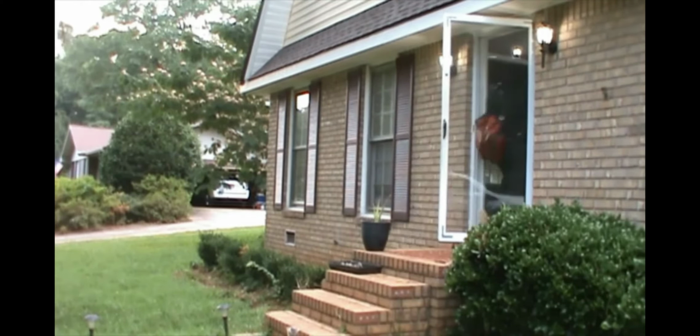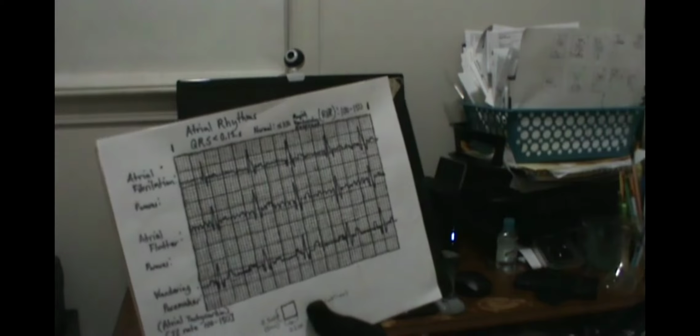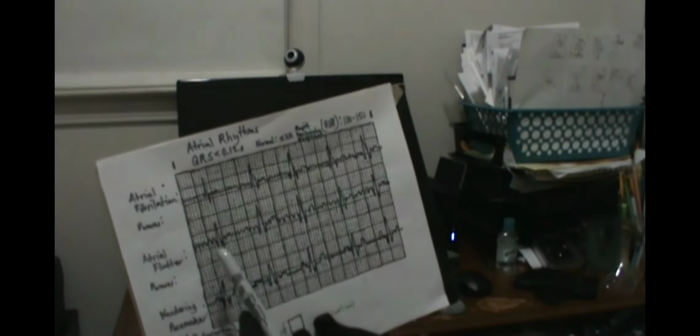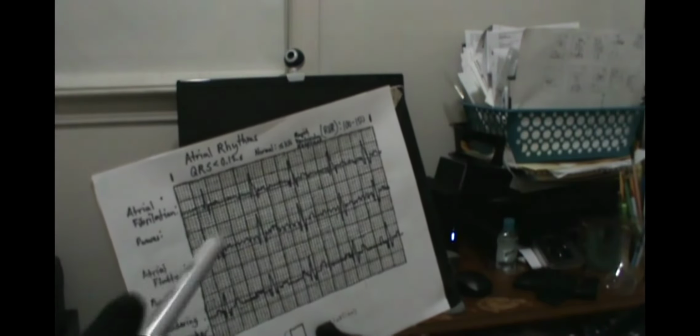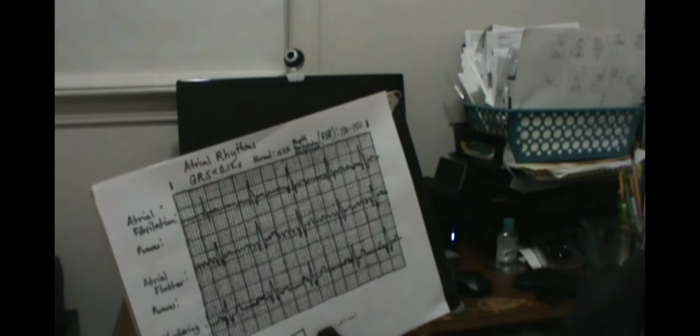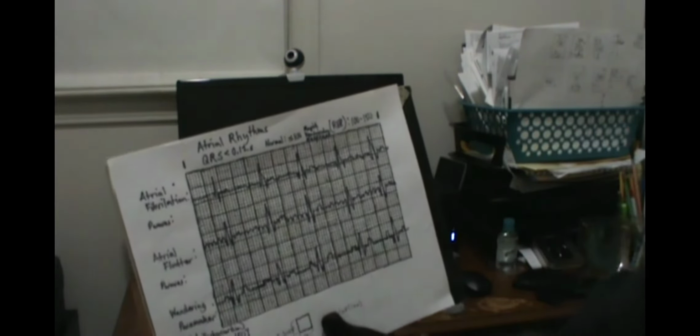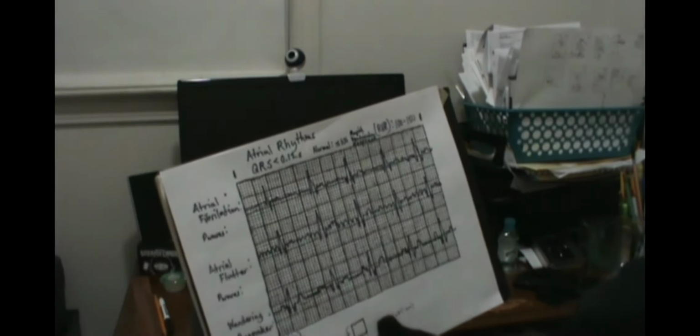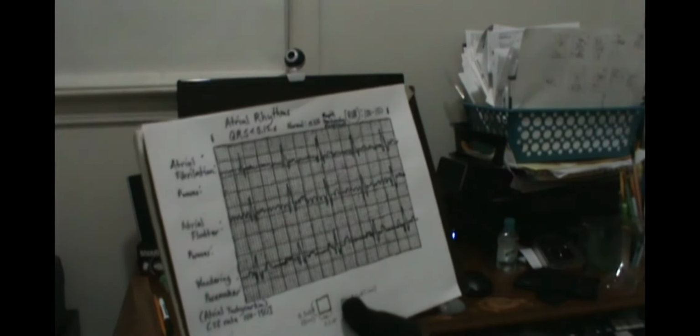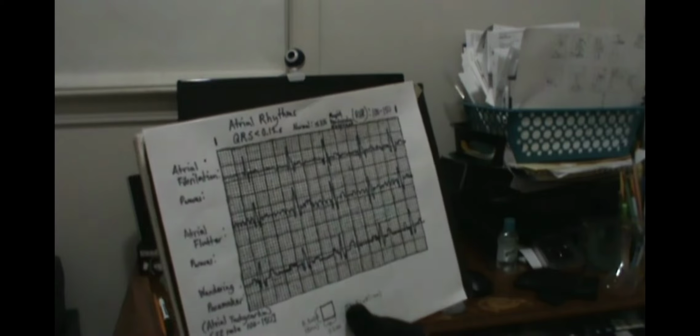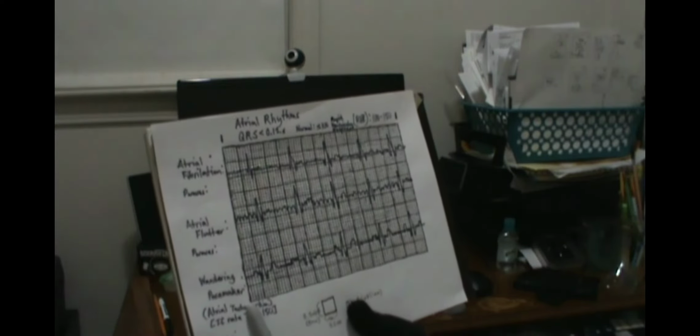Atrial rhythms are rhythms that are occurring above the AV node, but not at the SA node, which is the primary pacemaker of the heart. As such, these rhythms have narrow QRS complexes of less than 0.12 seconds and irregular P waves. There are three different kinds of atrial rhythms. We have atrial fibrillation, atrial flutter, and the wandering pacemaker.